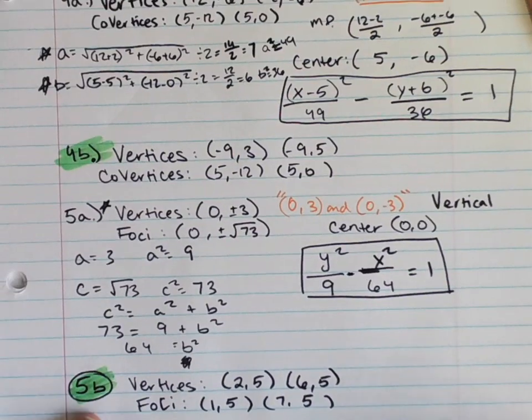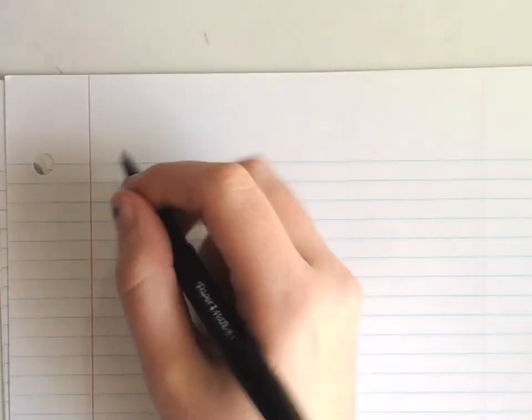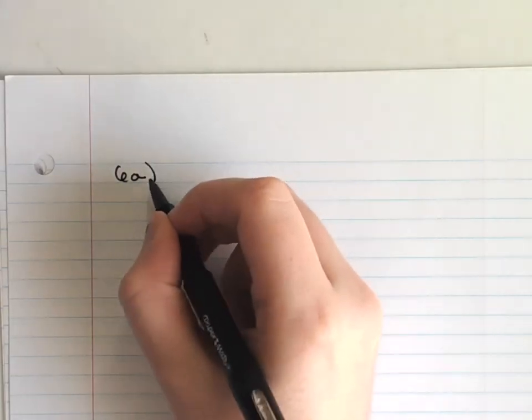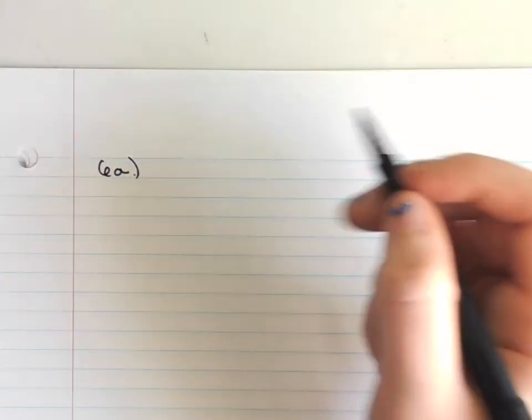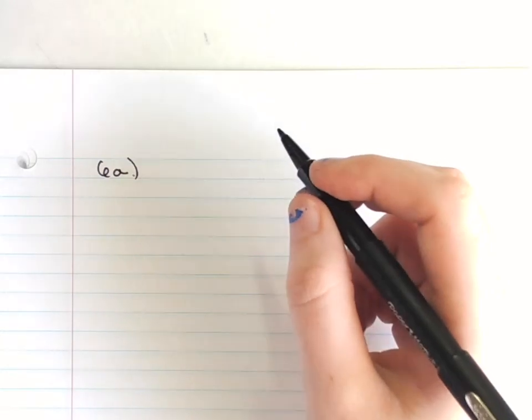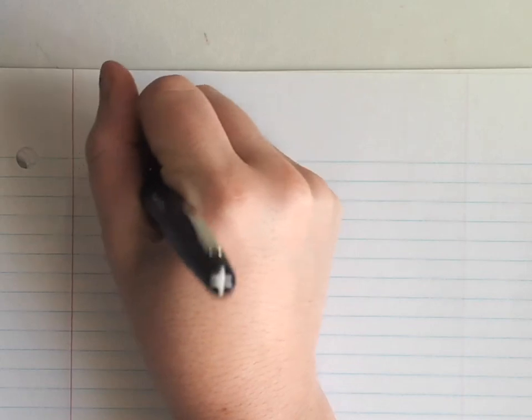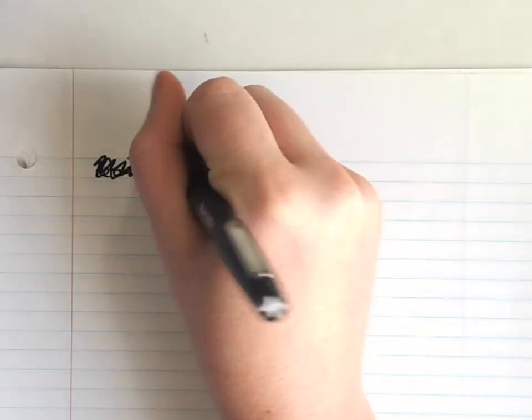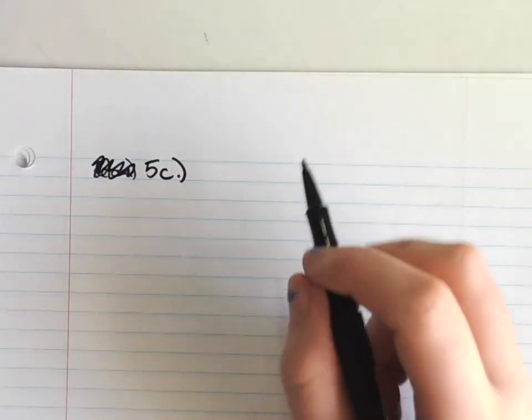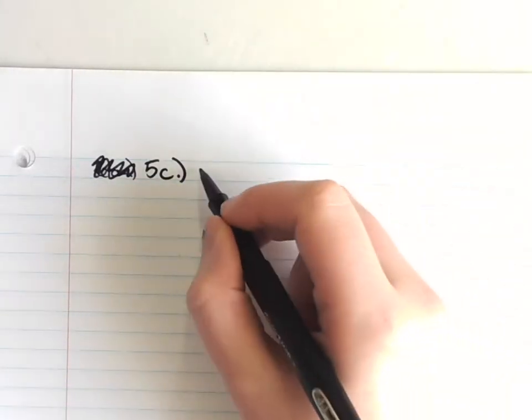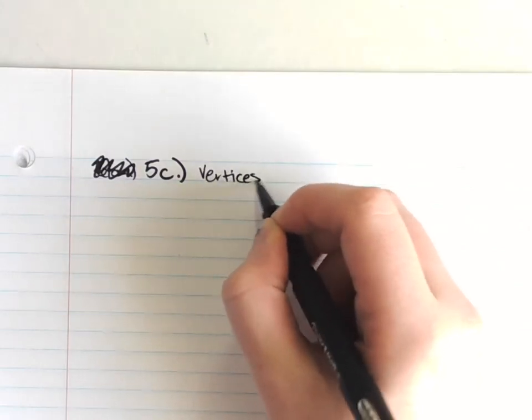I'm going to do a new page because I don't think I have enough room. This is not 6A. Let's do 5C, just because it's kind of similar to the other two that we did in 5. This one would be vertices.